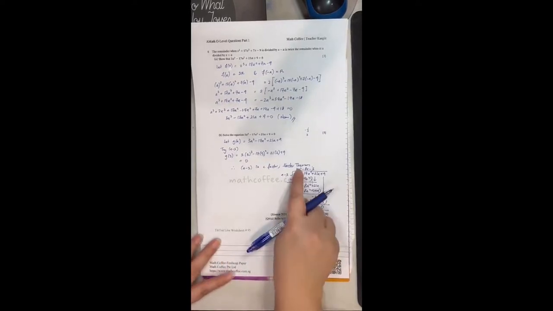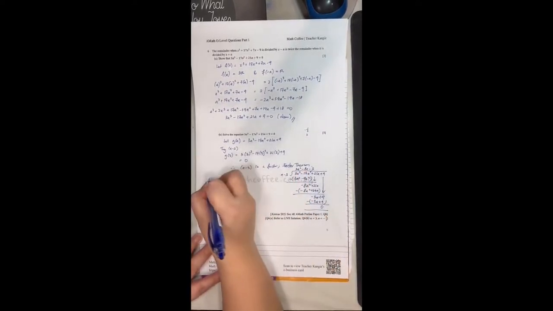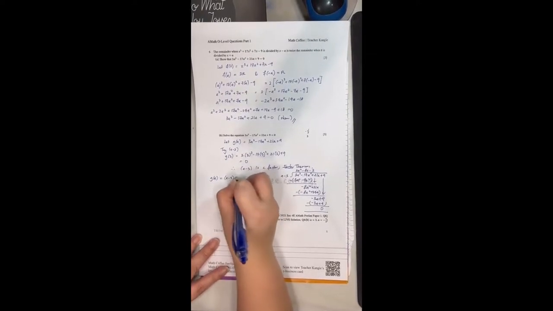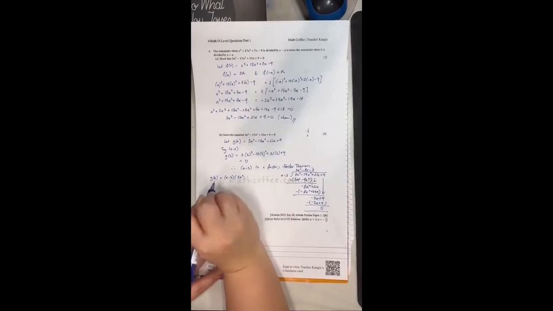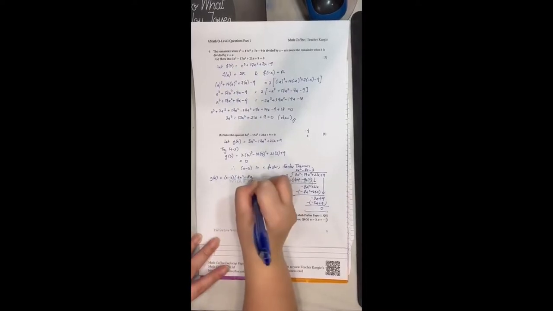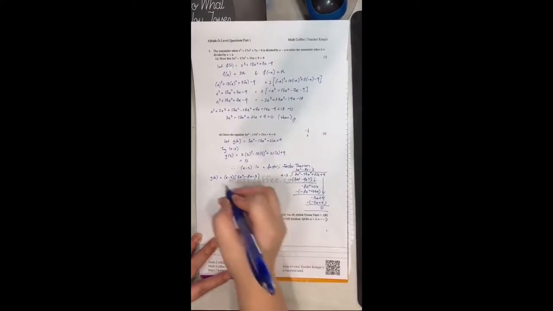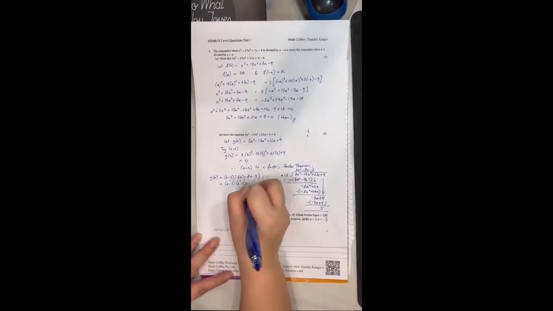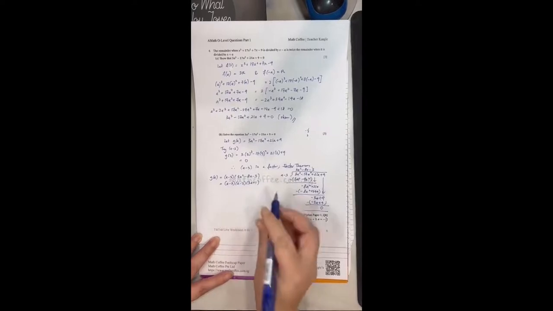So now we have our quadratic factor. Now we will say, okay, g(a) equals a minus 3 times 3a squared minus 8a minus 3. So it equals a minus 3, and then this is 3a plus 1 times a minus 3.